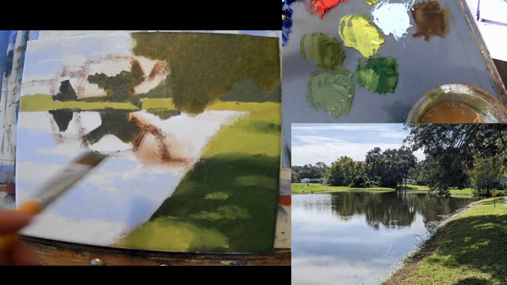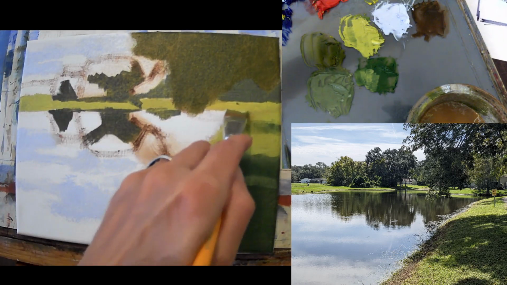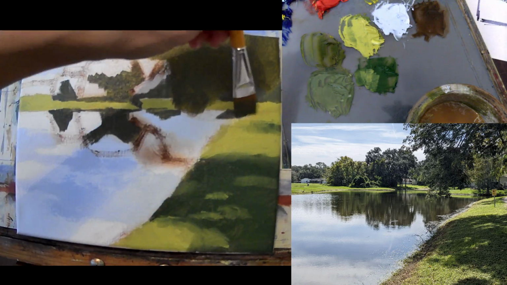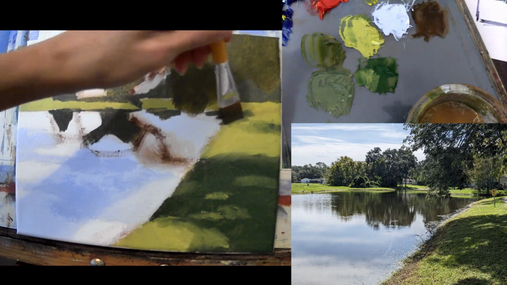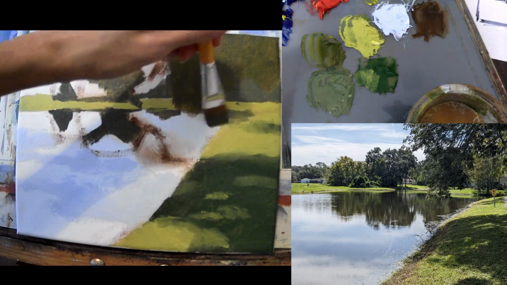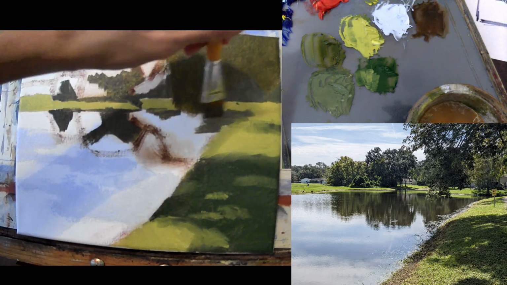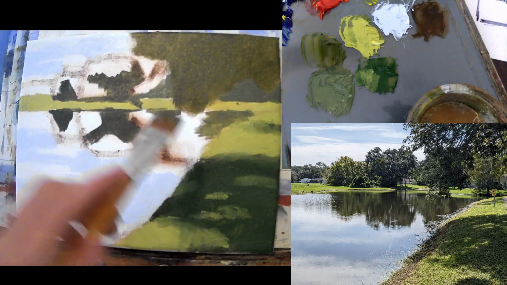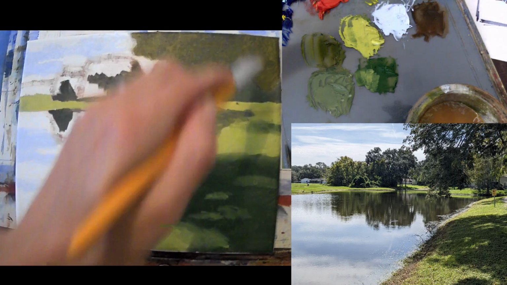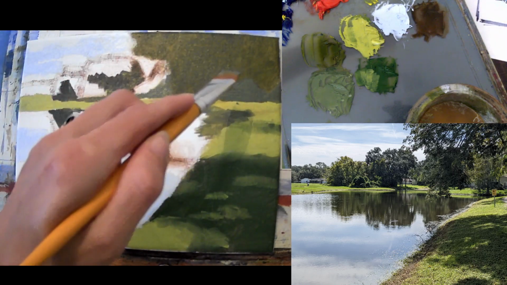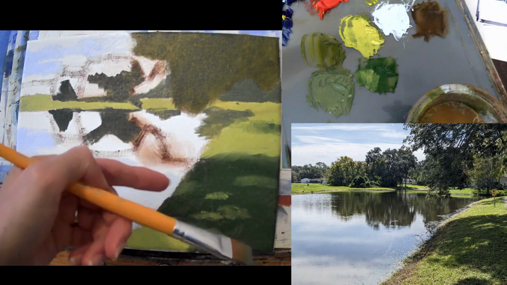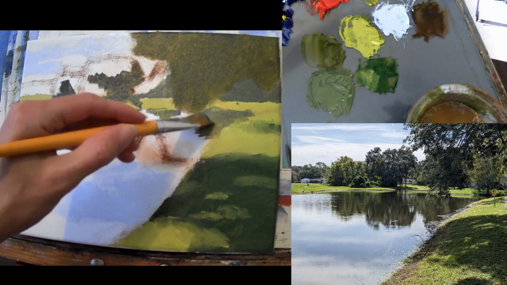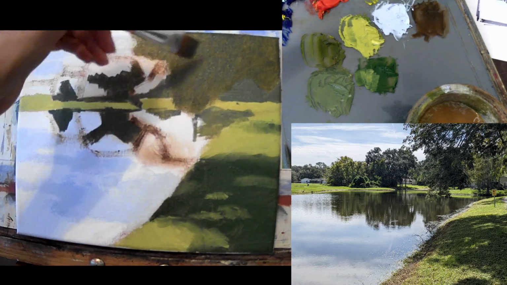Okay, and then I want this reflection in the water, so that it will make sense. Some of the tree is behind this tree, but it's still getting reflected into the water as well. And I just don't see the top part.